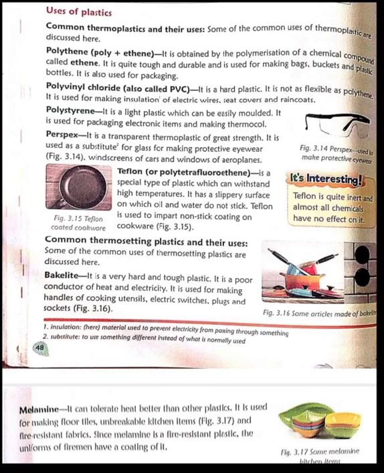While coming to the thermoplastics, the examples are PVC bottles and polythene bags. Here poly means many, and ethene gives polyethylene. Polythene bags means polyethylene, which is poly plus ethene. Polyvinyl chloride is also called PVC. We have PVC bottles in our regular life, and we are using them as water bottles.